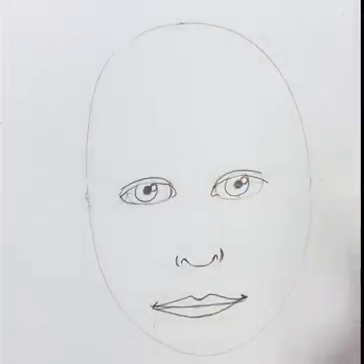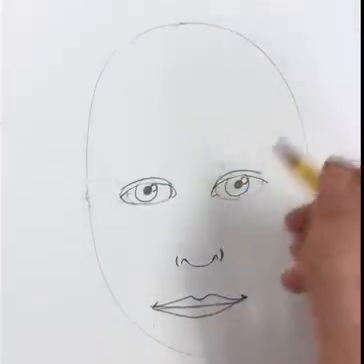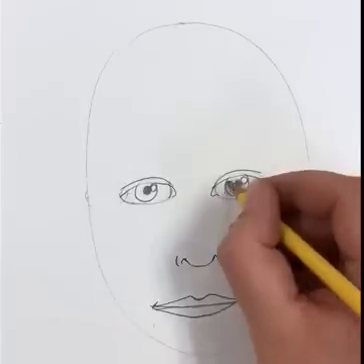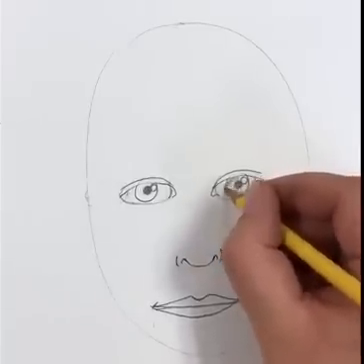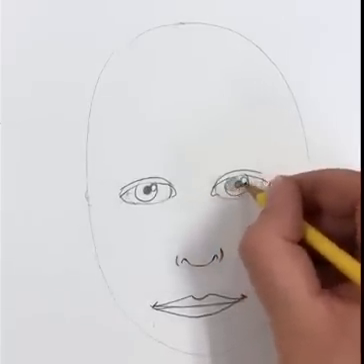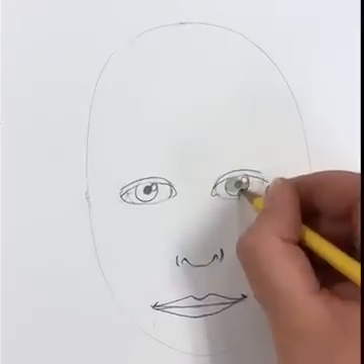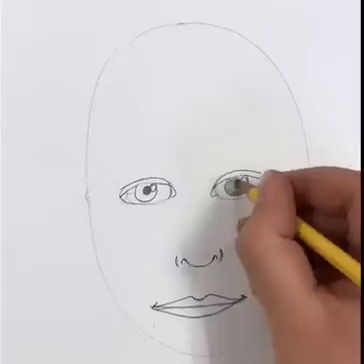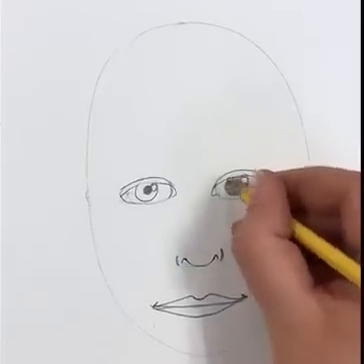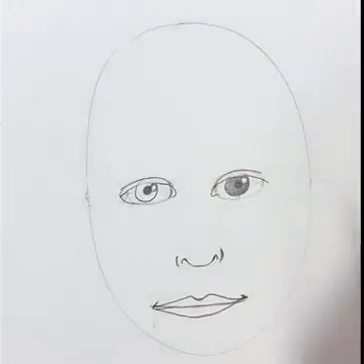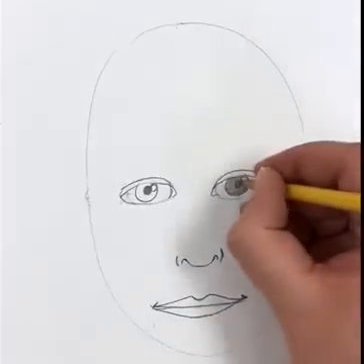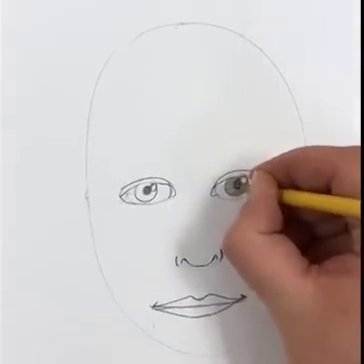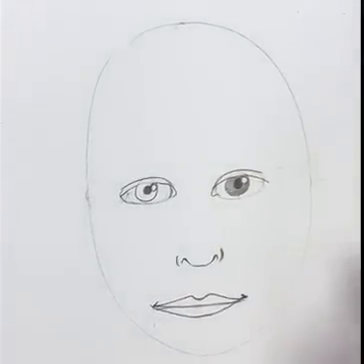Light is coming from the same direction. Then you can go in and add some color to your iris, and you just want to avoid adding color to the little circle that you drew. And if you do that, then it'll look like the light is shining on your eye.